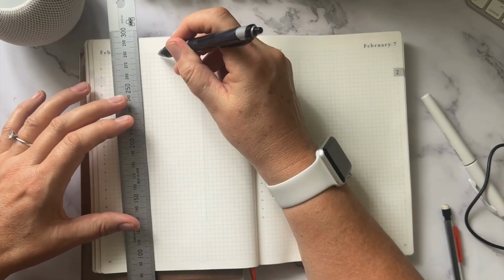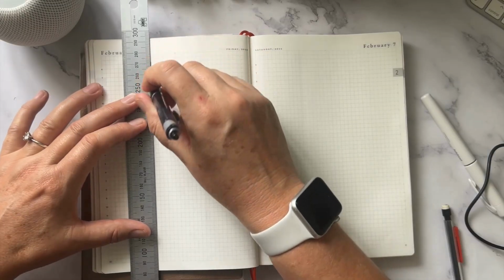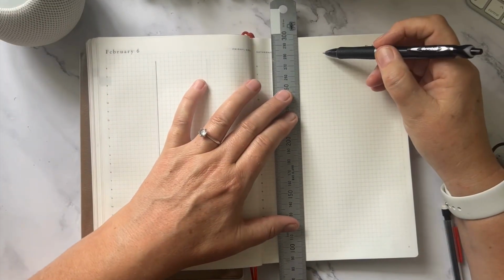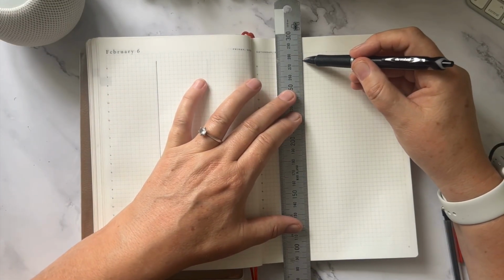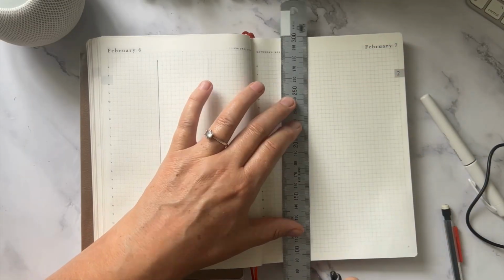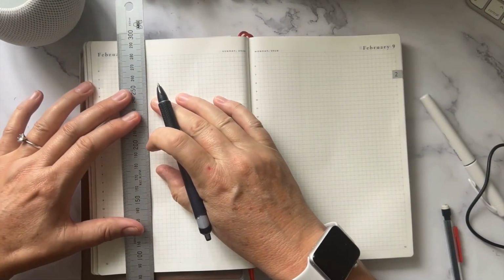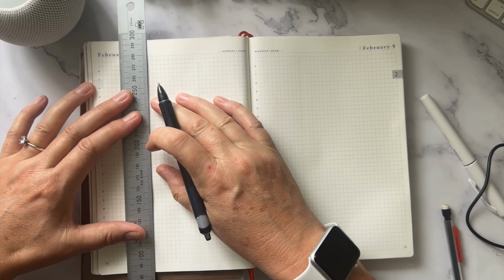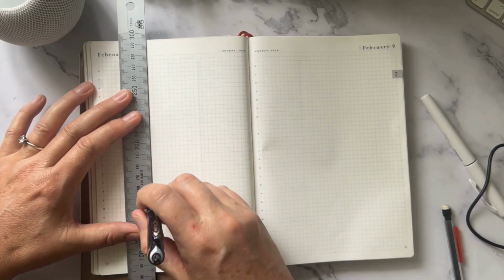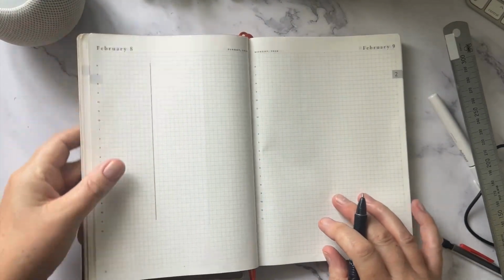I used to do it years ago and I stopped doing it, and now I've remembered why I stopped doing it. It's because it's a bit tiresome and I don't use it. But for now, I've been quite happy doing it, so I've got everything all set up there, ready to go for that first week of February.